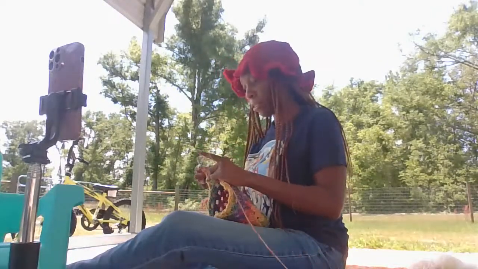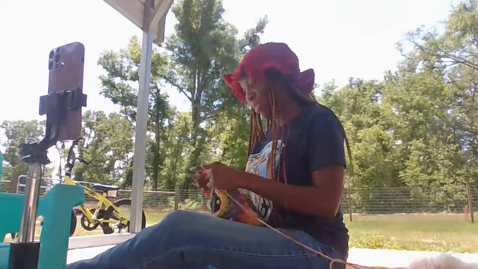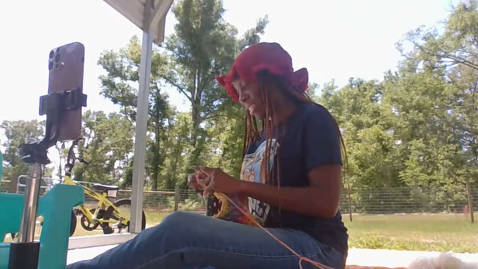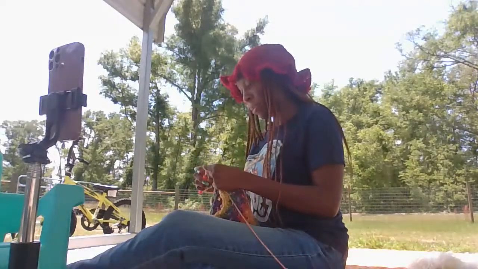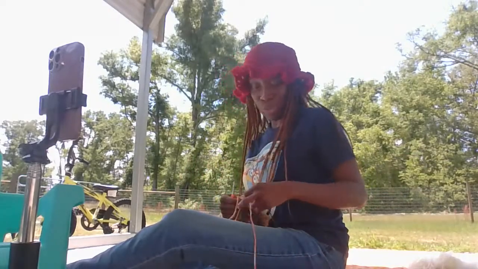The first thing I've ever crocheted, I don't remember. I'm gonna say probably a little tiny blanket for maybe a doll or something. I have made doll clothes. I remember making that back in my youth.